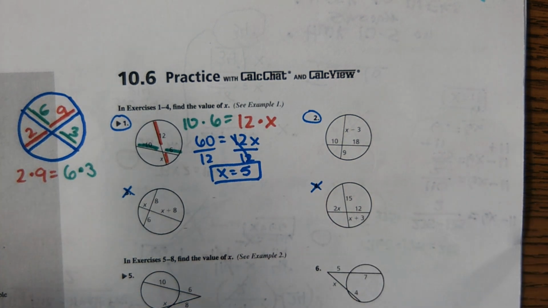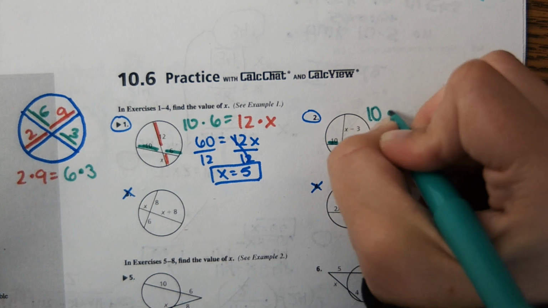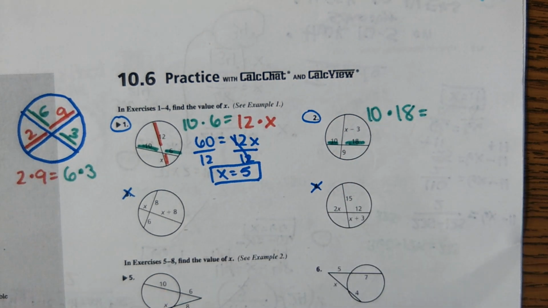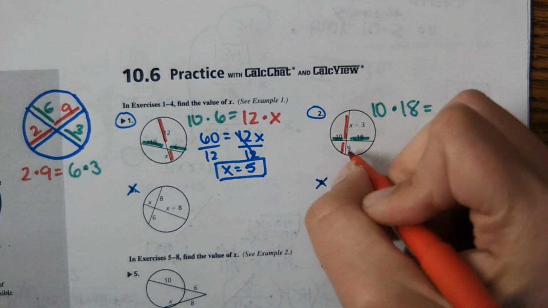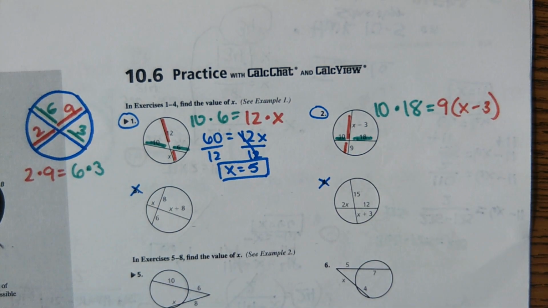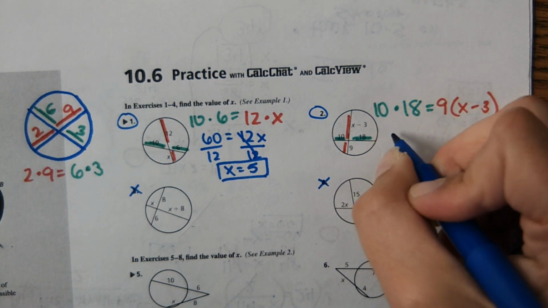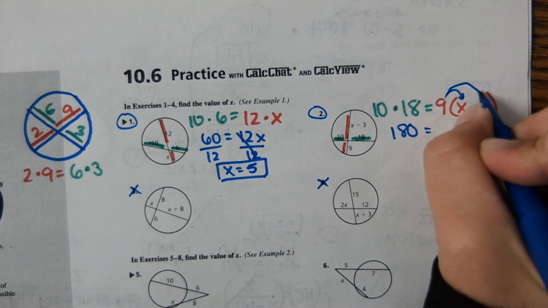Okay, then number 2, same idea. This times this, so it'll be 10 times 18 equals this segment times this segment. Best way to write this down or set this up would be like this: 9 times x minus 3. Then 10 times 18 is 180. Then to multiply this, we distribute the 9 to both of those terms.